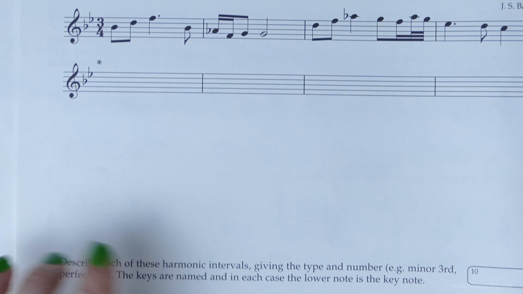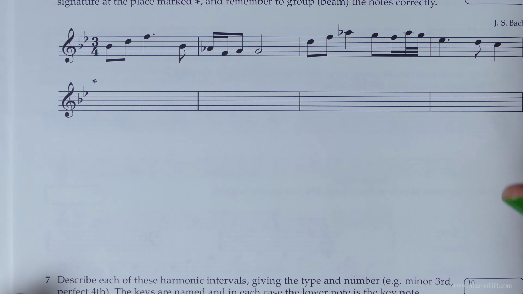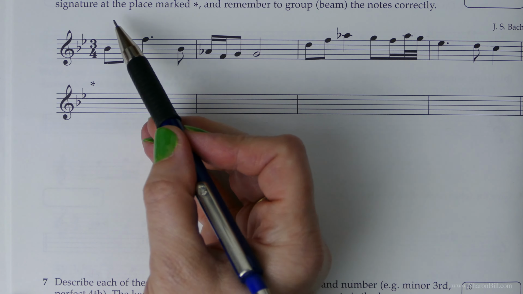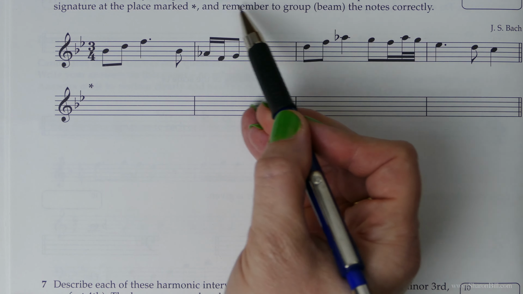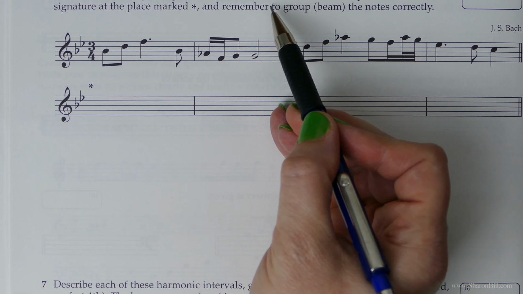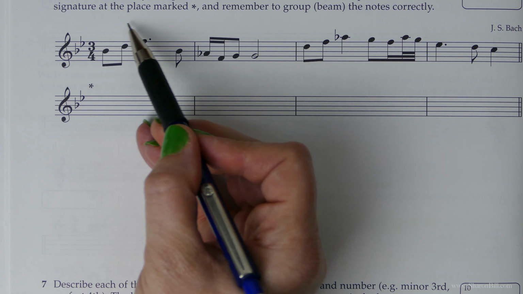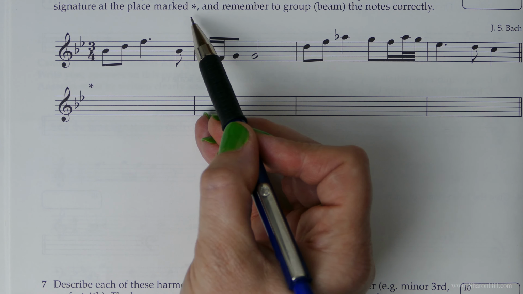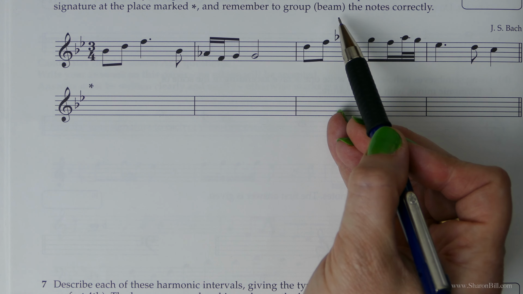Let's just peep over the page and have a little look at the next question. Now this says rewrite this melody using notes of twice the value. Remember to put in the new time signature at the place marked with a star, and remember to group or beam the notes correctly.